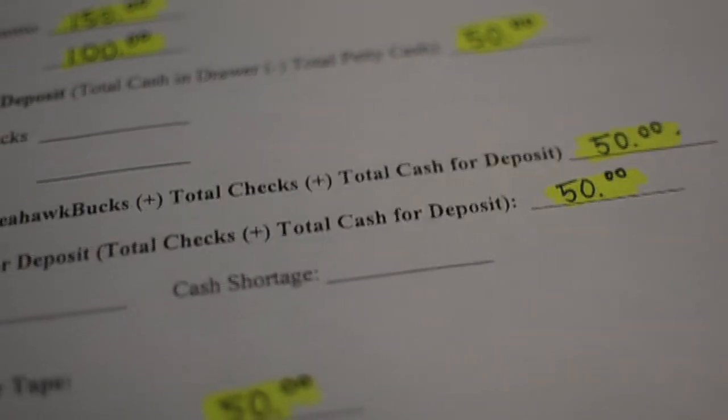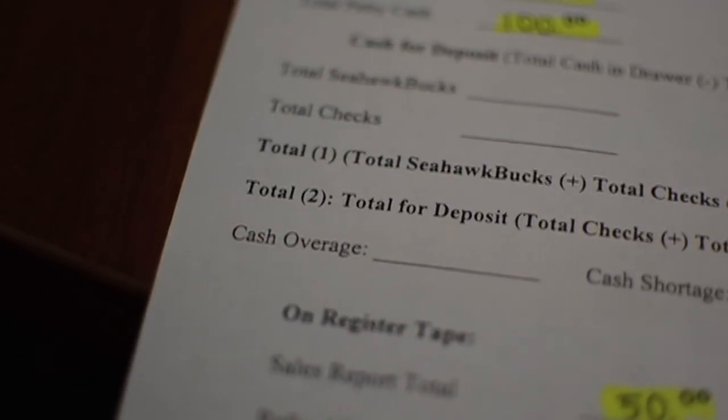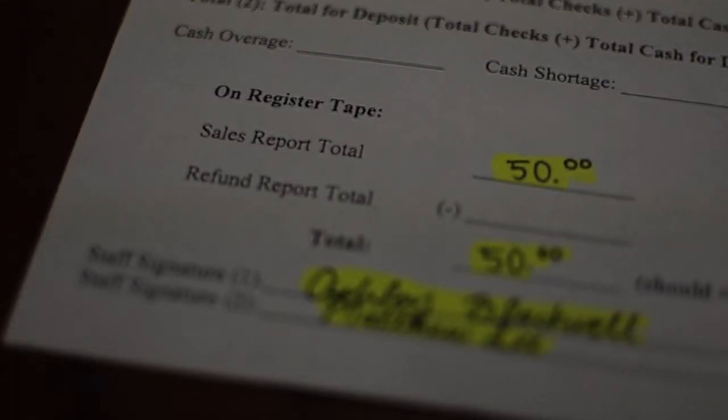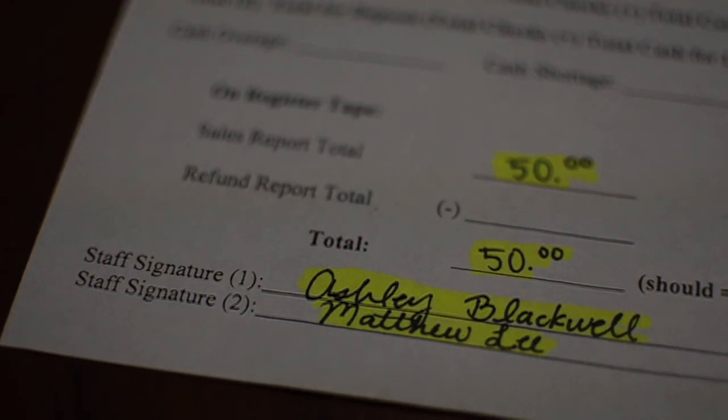Always indicate any cash overage or cash shortage on the space provided. The sales report total and the refund report total can be located on the register tape. Verify that it matches the amount that you received when you counted the cash from the drawer. Again, write the total at the bottom of the form. Finally, be sure that you sign and date the bottom of the form. There should always be 2 signatures on the reconciliation form.